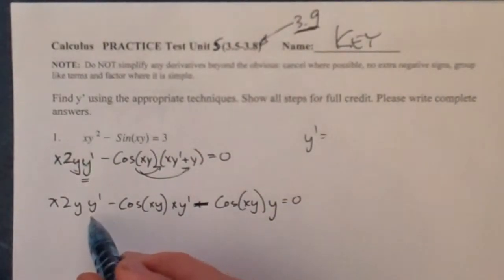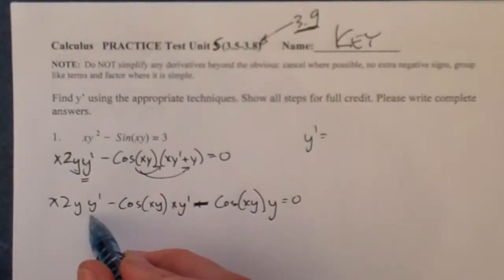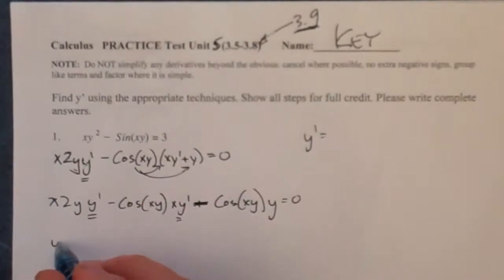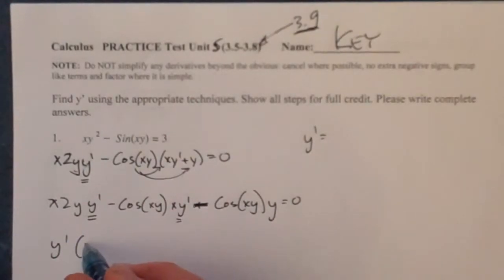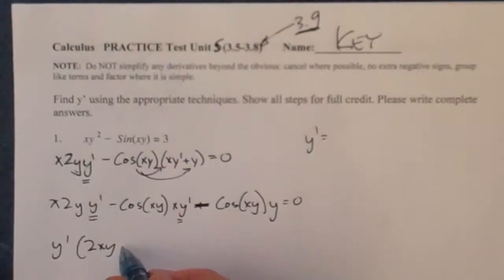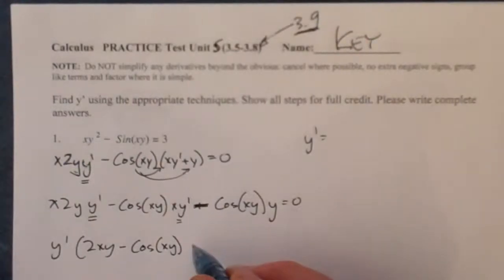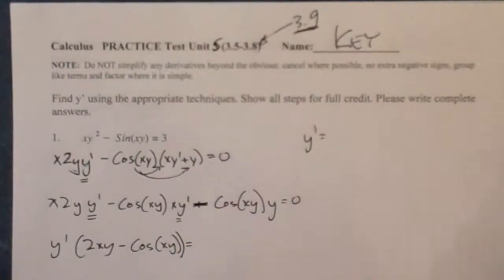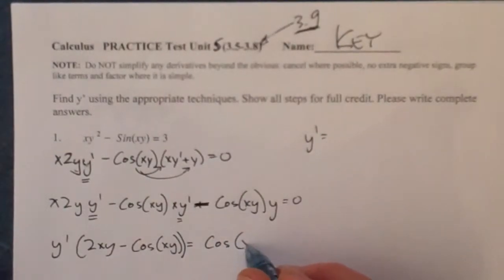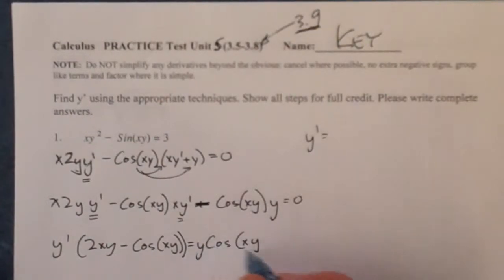And so I'm going to group these guys right here. I'm going to move that over, factor it out all in one step to save time. 2xy when I tidy this up, and then minus cosine of xy, put my second parentheses around that, is equal to cosine of xy, and I'm going to put the y out in front.